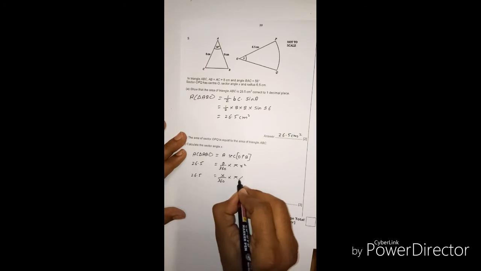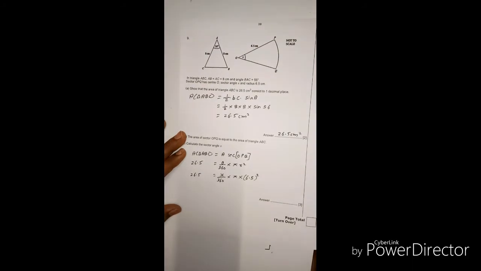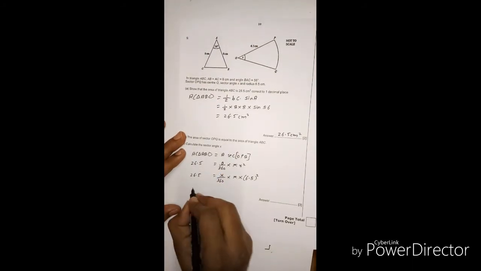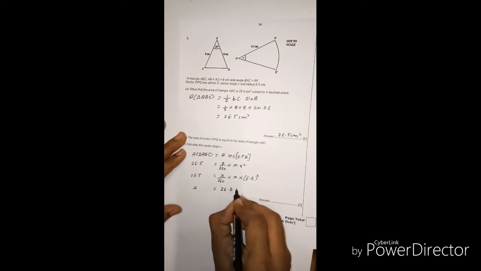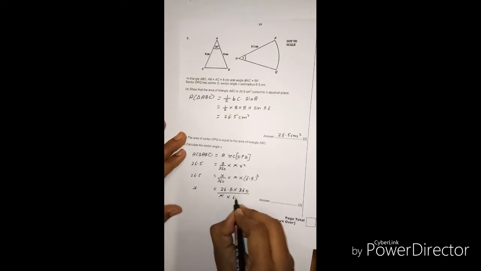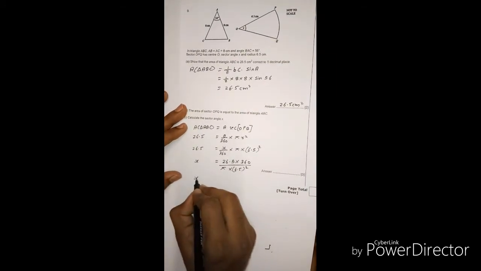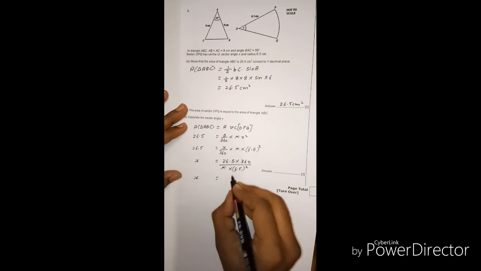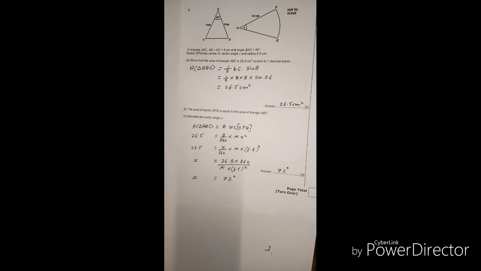360 into pi into 6.5 is the radius, the whole square. Now taking x, keeping x over here and taking all the other values on the other side, this will become 26.5 into 360, the whole upon pi into 6.5 the whole square. Now when you calculate it, you will get the answer as 72 degree. So your answer will be over here as 72 degree. This is how you will solve this question, and we have more parts for this particular question.